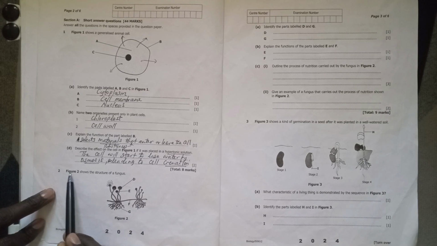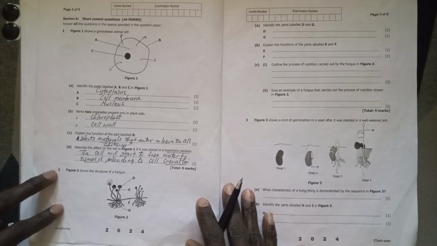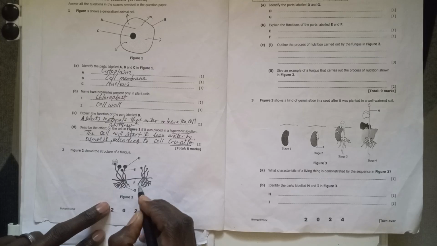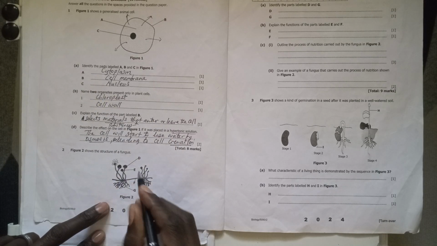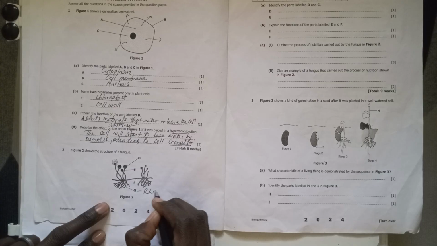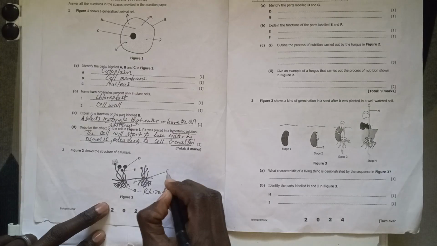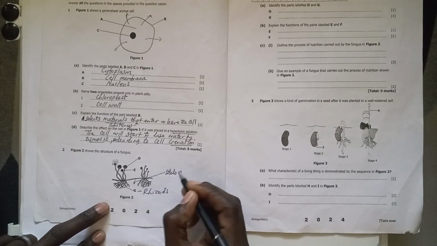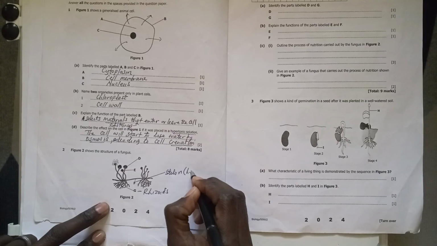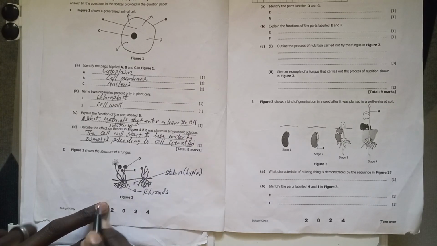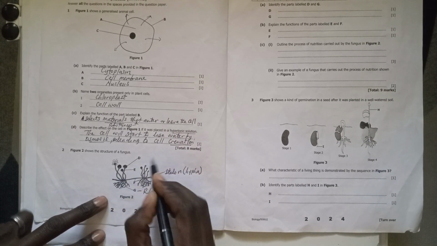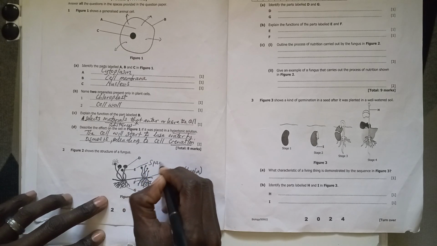Let's go to question number 2. It says figure 2 shows the structure of a fungus. So this is what they have given you here. We can right away try to label these parts so that you are able to see the parts. This is an example of a Rhizopus, and these that look as if they are going down, those are what we call the rhizoids. Then F there is representing what we call the stolon. They are all made up of what we call hypha. Then the structure that moves upright there, E, is what we call the sporangiophore.